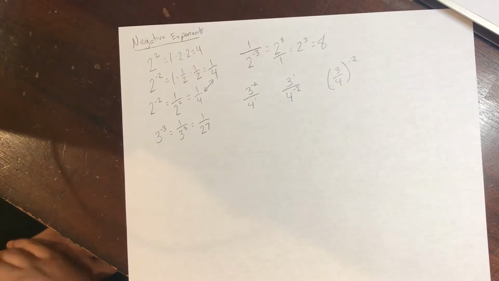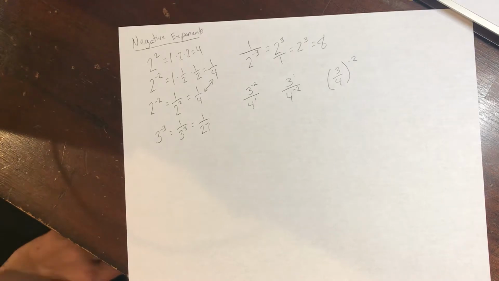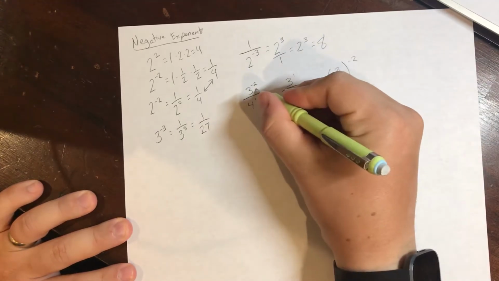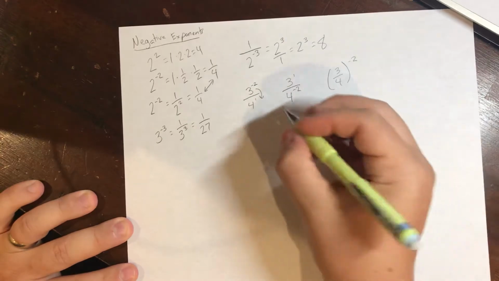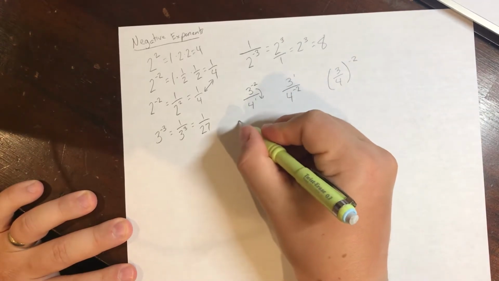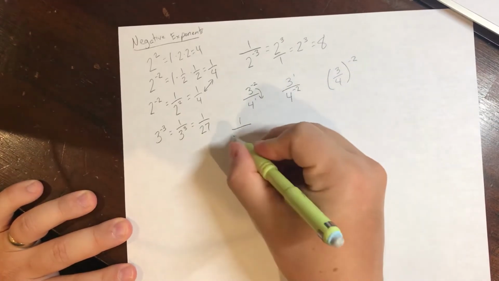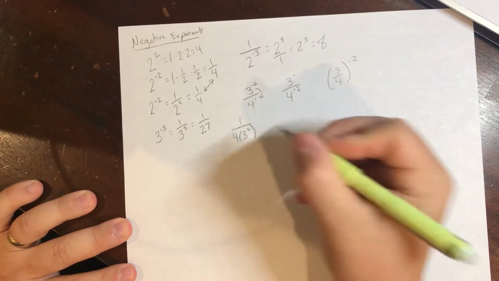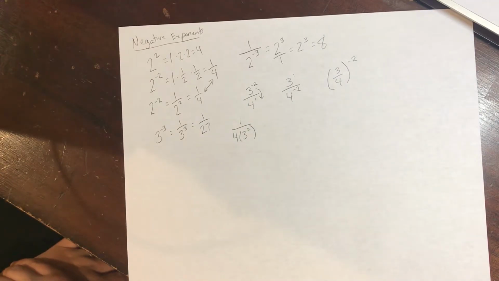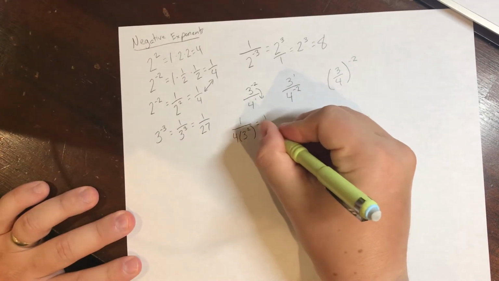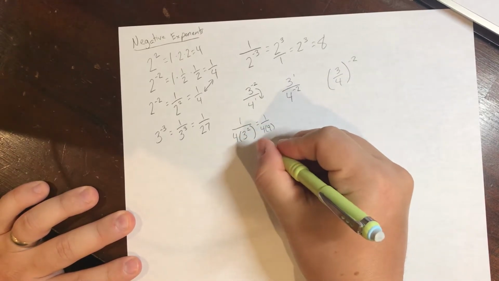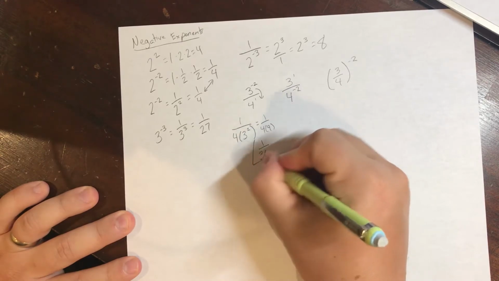So remember, if it has a positive exponent, it's not going to move. If it has a negative exponent, it's going to move. So here, this 3 to the negative 2, we want to make that negative 2 positive. That means that 3 is coming down here. Whenever that 3 comes down here, it just leaves a 1 on top. We're left with 1 over 4 times 3 squared. Here we can say 1 over 4, 3 squared is 9, and that is 1 over 36.